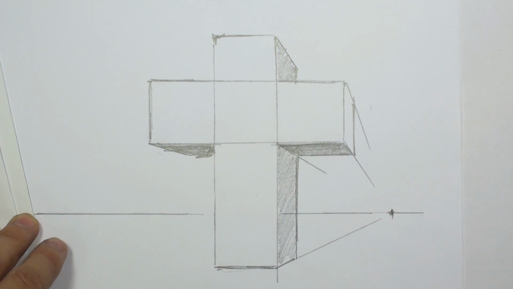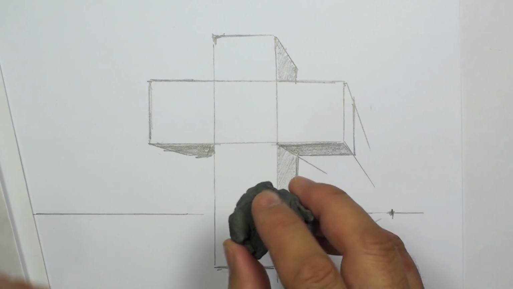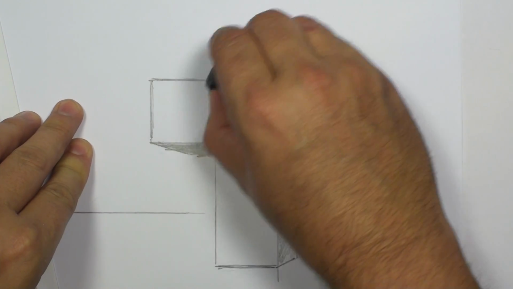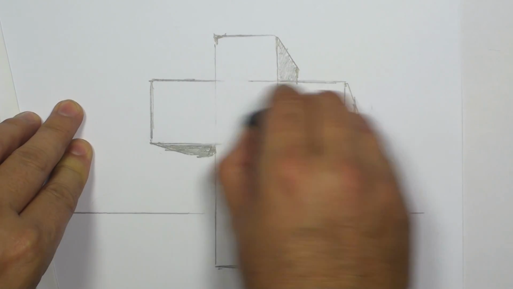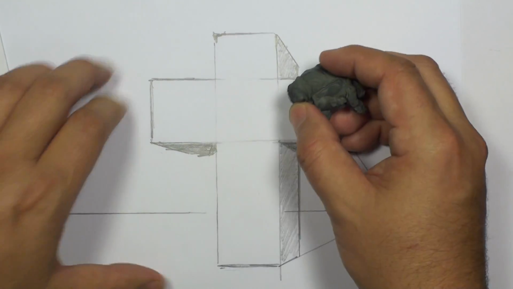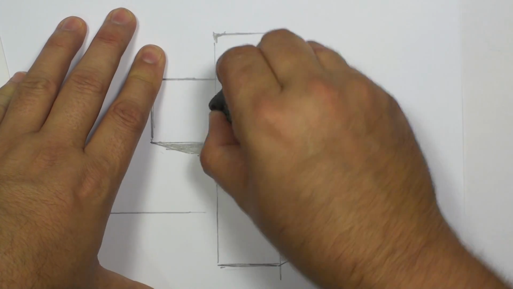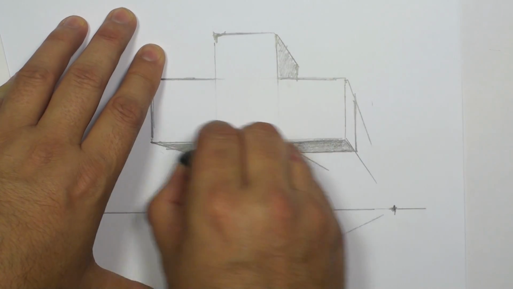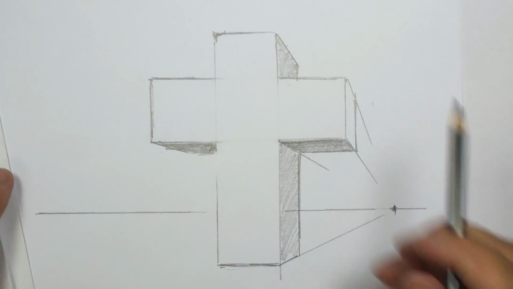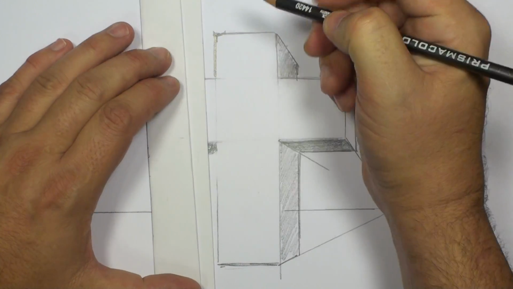Alright, something like that. Now let me do a little cleanup here with my kneaded eraser. This one's getting kind of dry and old. You can pick up that kneaded eraser at your art supply store or hobby store. We'll clean up these plan lines here. Do a little bit of erasing cleanup right there. And now let me come back in and refine this with some nice bold marks.